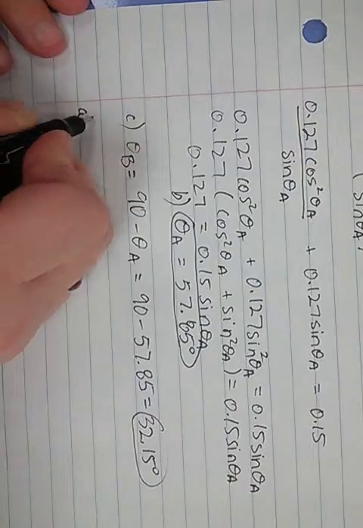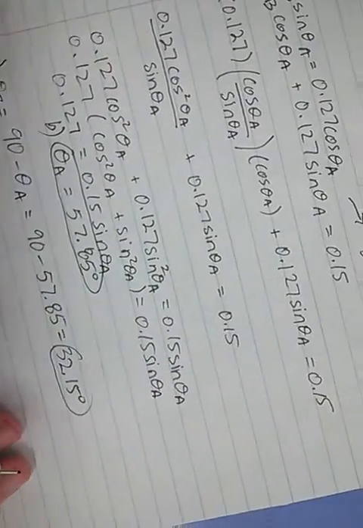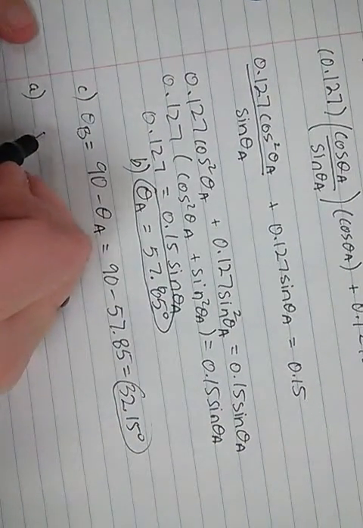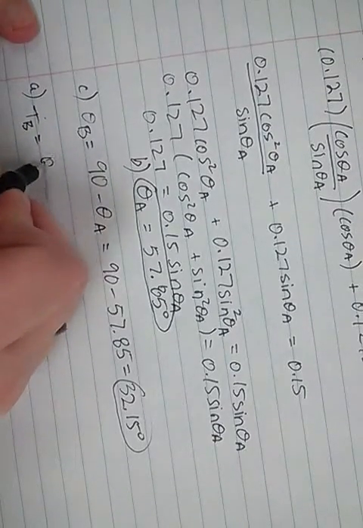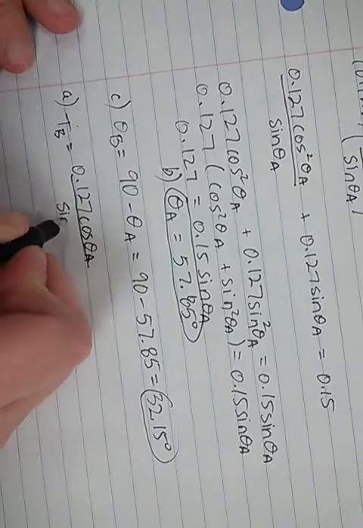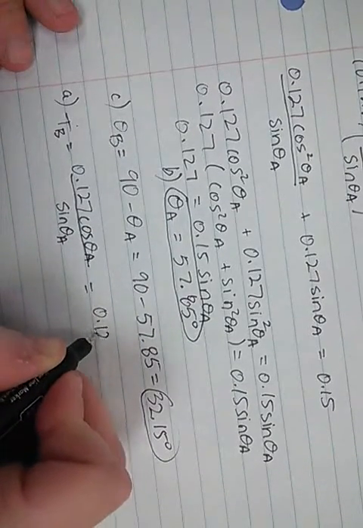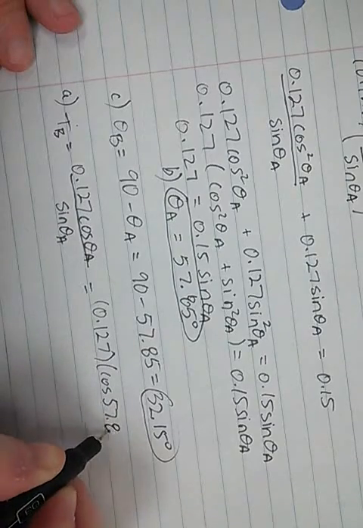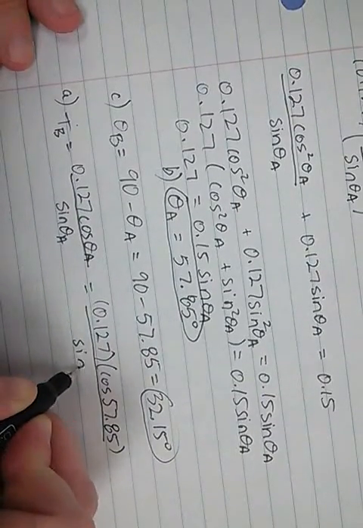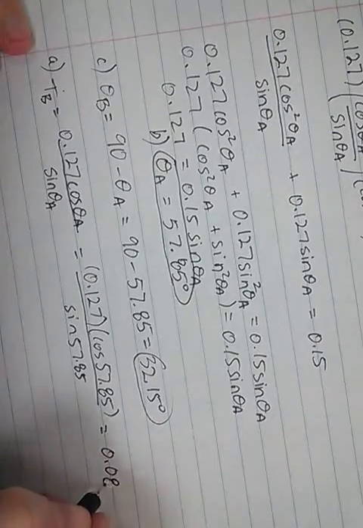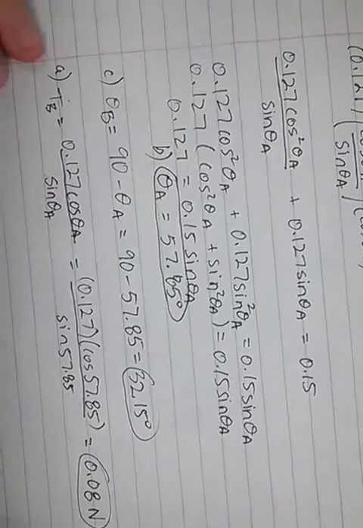And then part A was to figure out tension B. And we actually had this equation for tension B. So tension B is equal to 0.127 cosine angle A divided by the sine of angle A, 0.127 times the cosine of 57.85 divided by the sine of 57.85, and you should end up with 0.08 newtons. So those are our three answers.